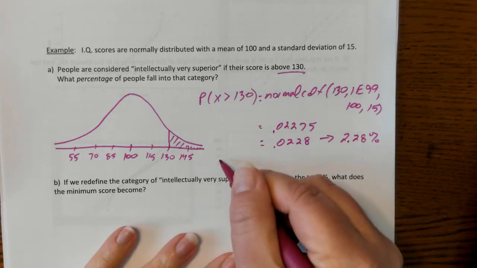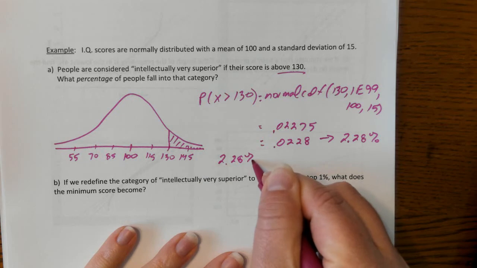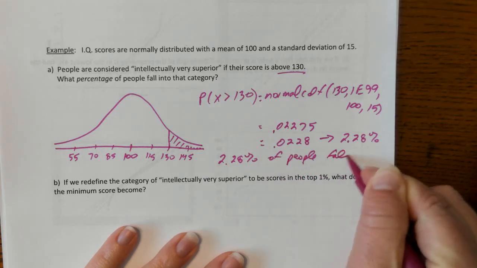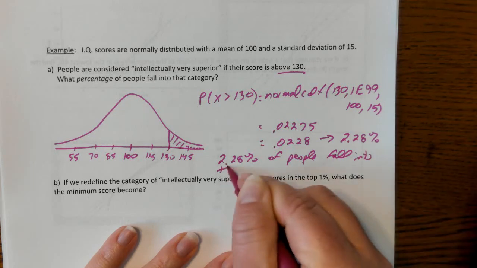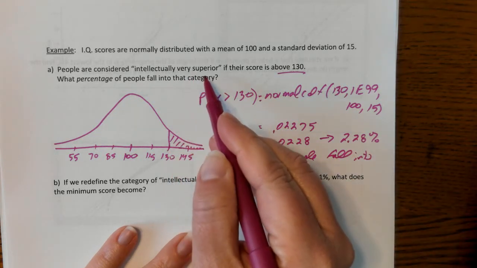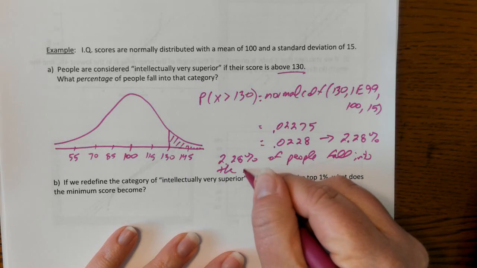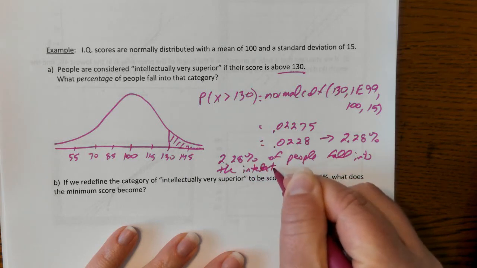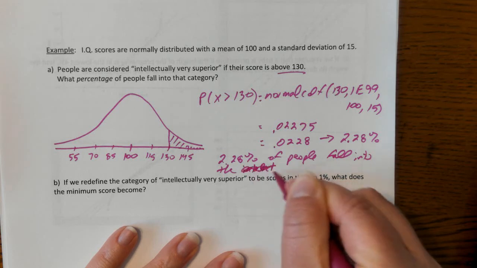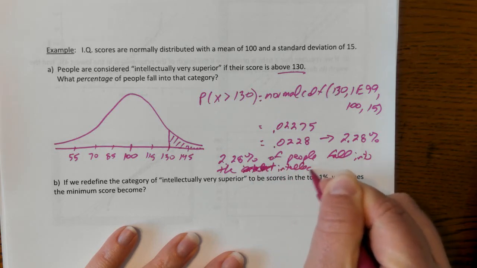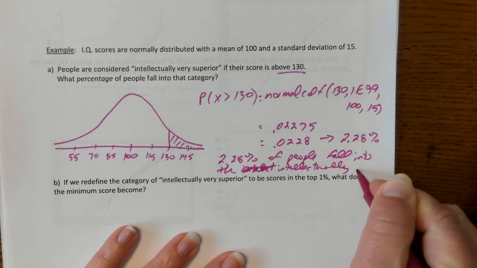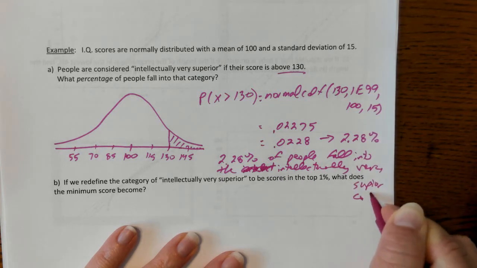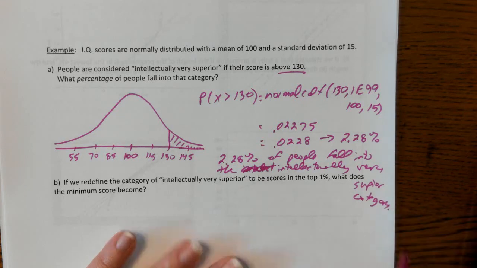So 2.28% of people fall into the intellectually very superior category. Can't spell today.